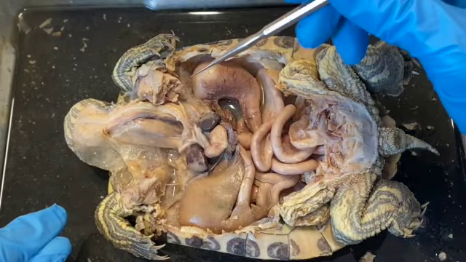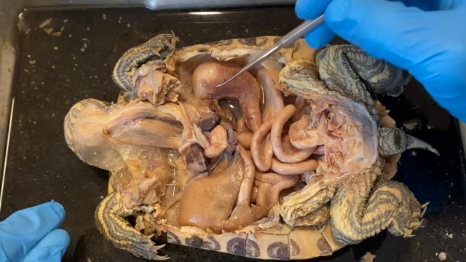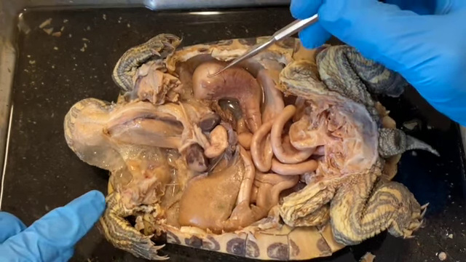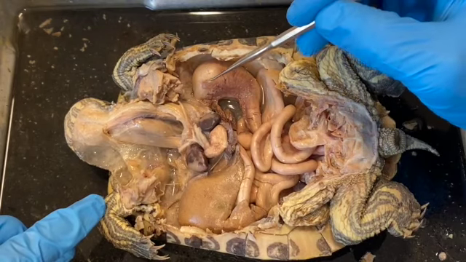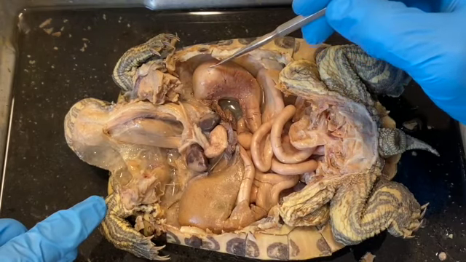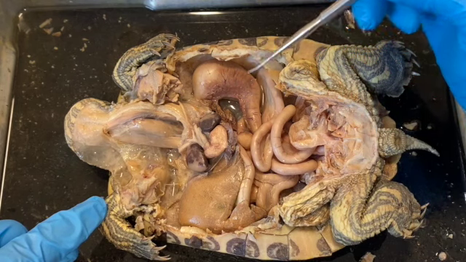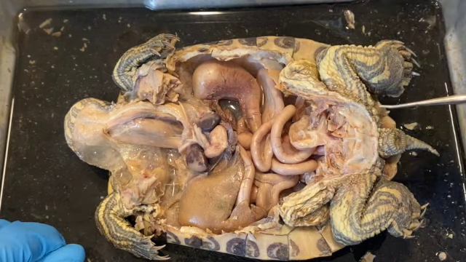Look down here, what you can see is I have removed the left lobe of the liver, exposing the stomach. And this stomach has a very muscular body wall, and of course is used to store and grind food. All right, so let me do a little more prep and we'll look at some more things.